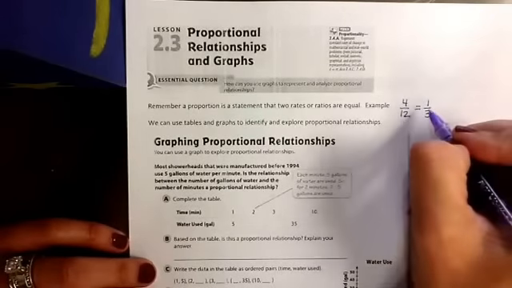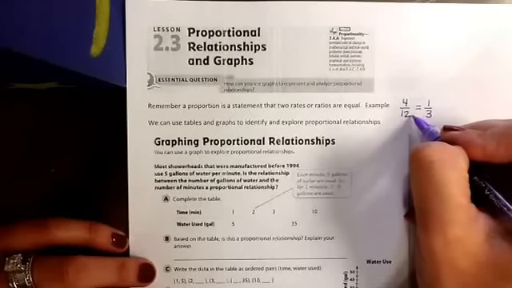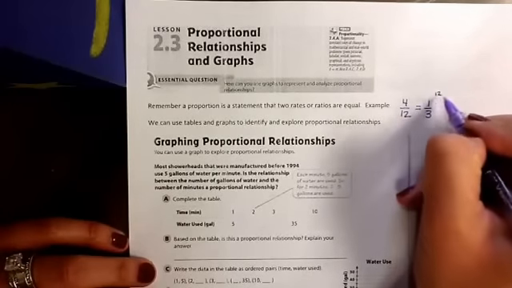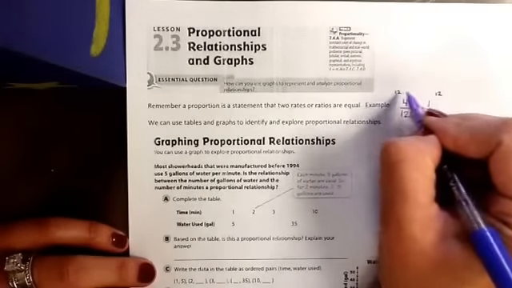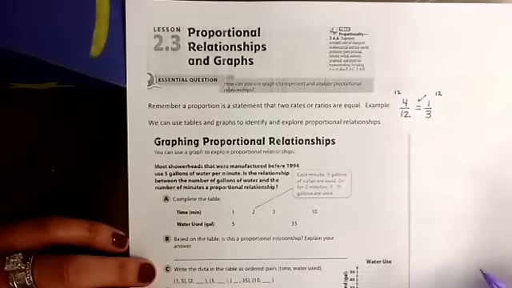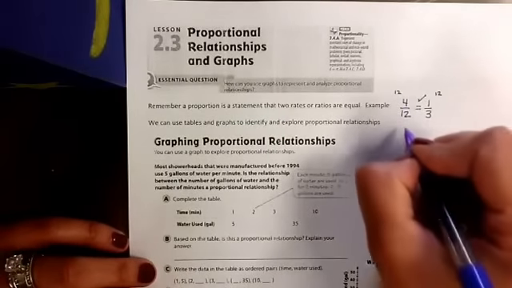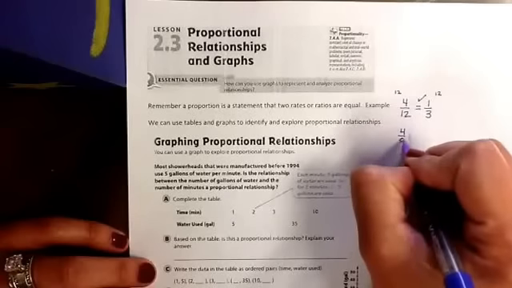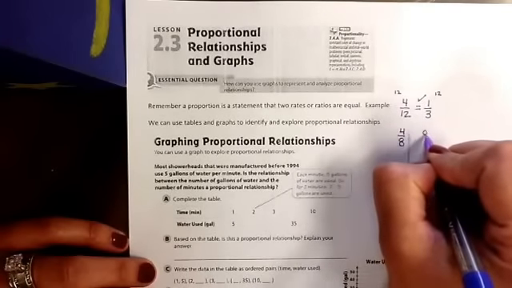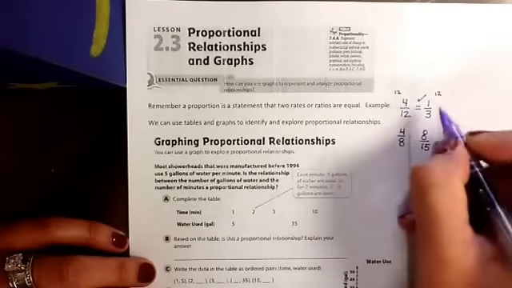I can test it by cross-multiplying, okay? 12 times 1 is 12, and 4 times 3 is 12. And since they're equal, this does form a proportion. Well, let's do an example of two ratios that do not form a proportion.